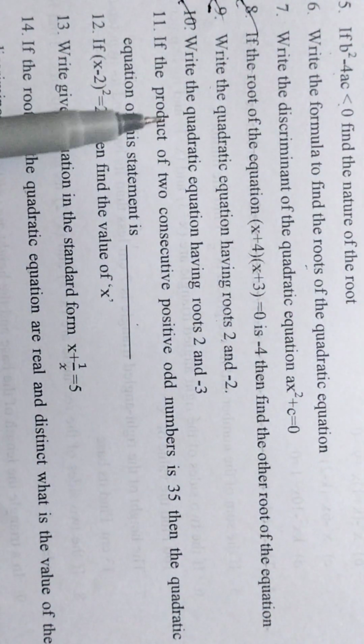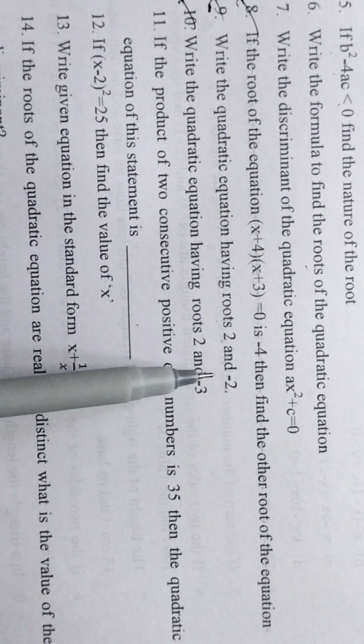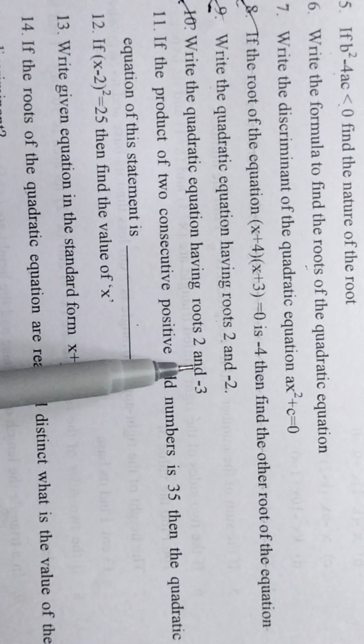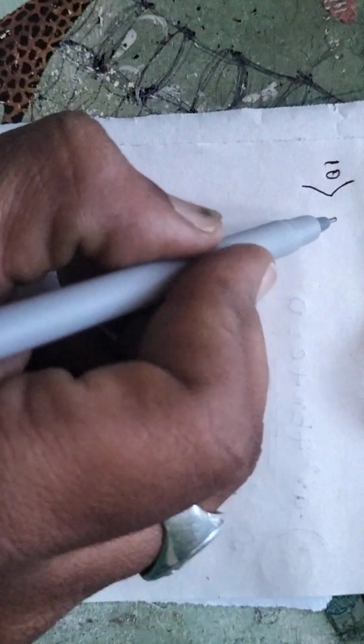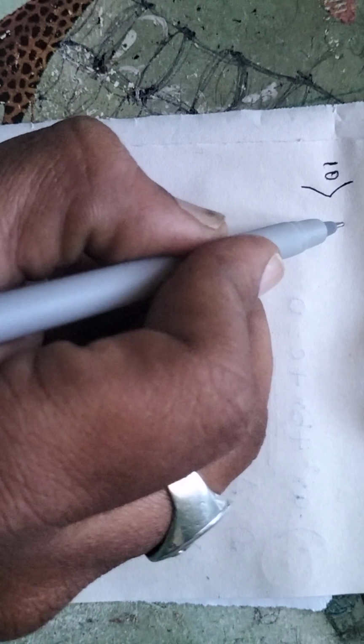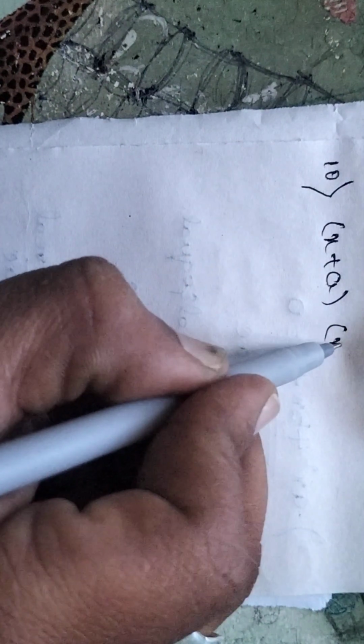The 10th question is: write the quadratic equation having roots 2 and minus 3. Just like the 9th one we did, the same way, 2 and minus 3 are given. So let us solve this now. Let us write: x plus a into x plus b is equal to 0.